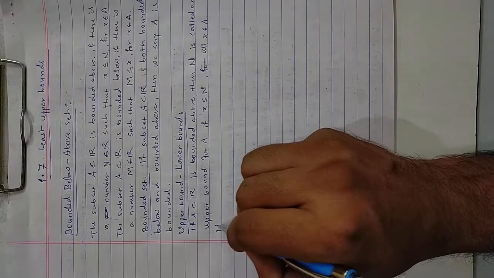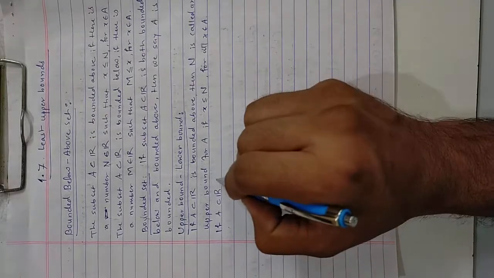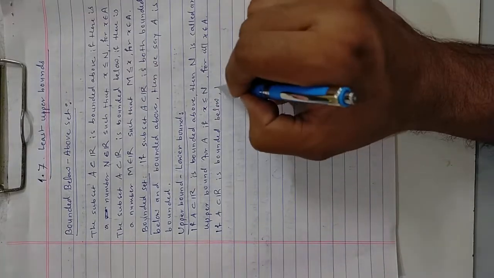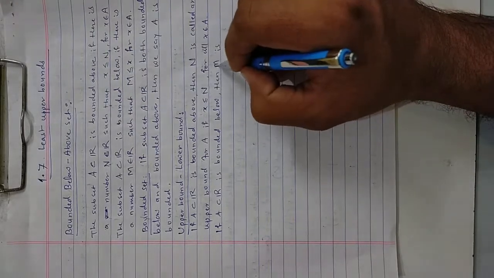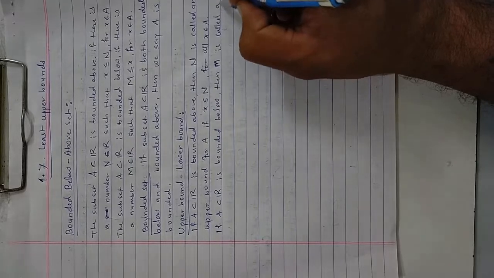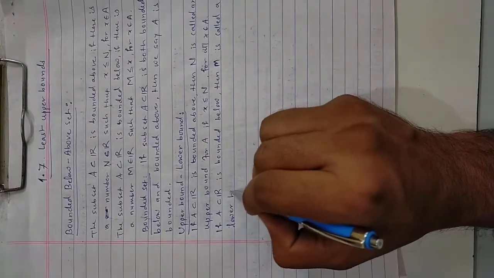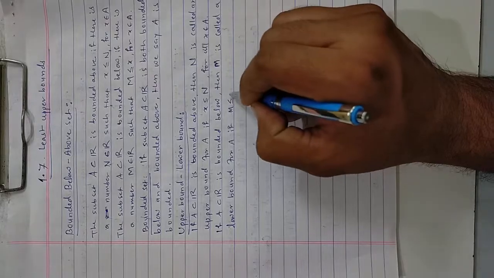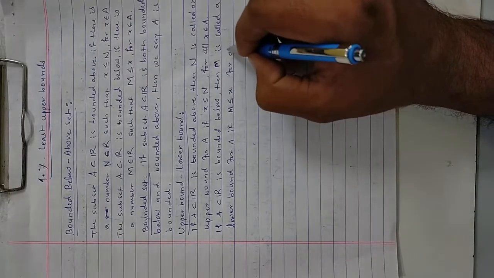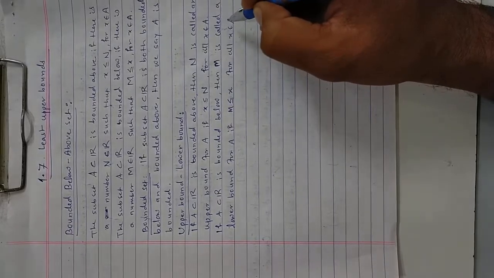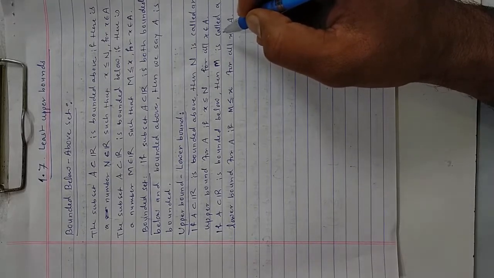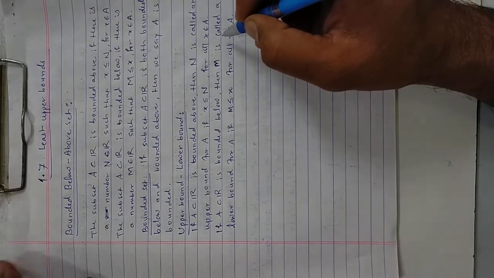And if A is a subset of R which is bounded below, then a real number m is called a lower bound for A if m is less equal x for all x in A. So we know that there can be infinitely many lower bounds and infinitely many upper bounds if a lower bound or upper bound exists, right?